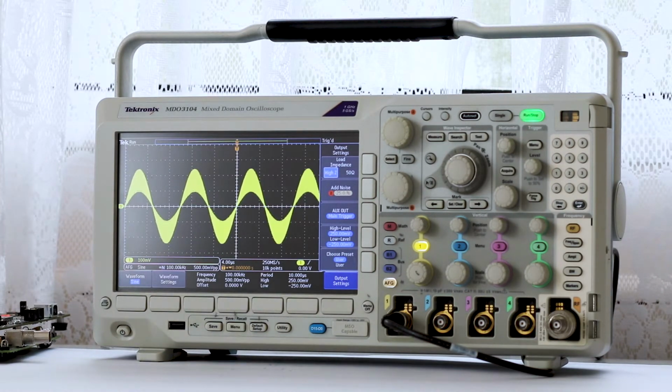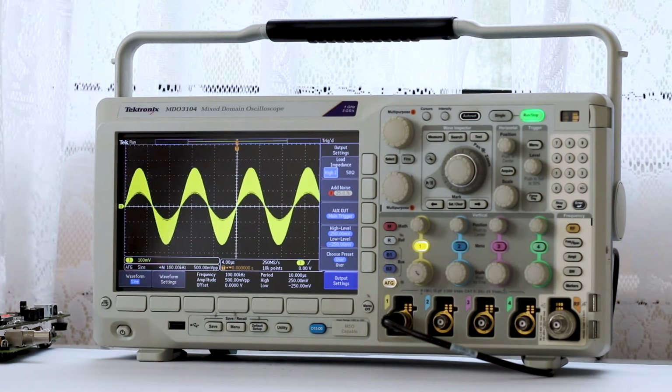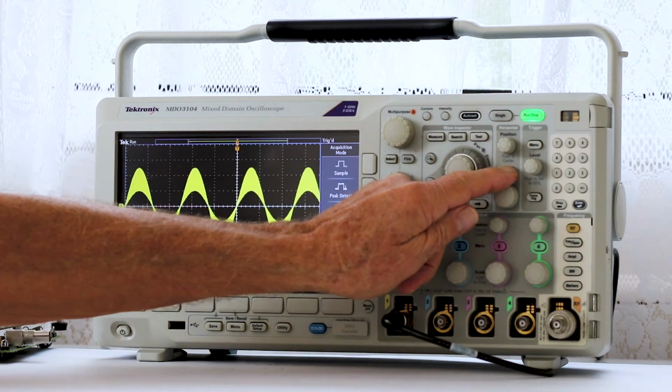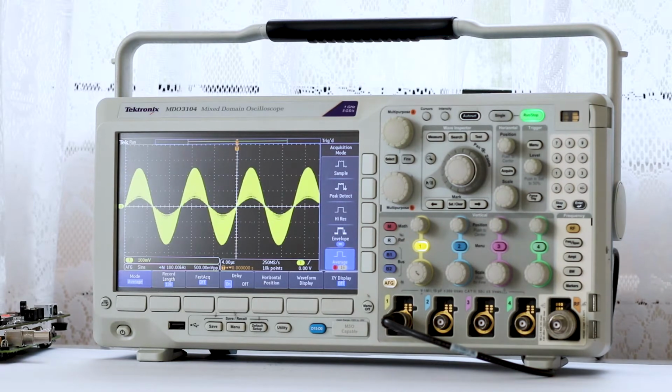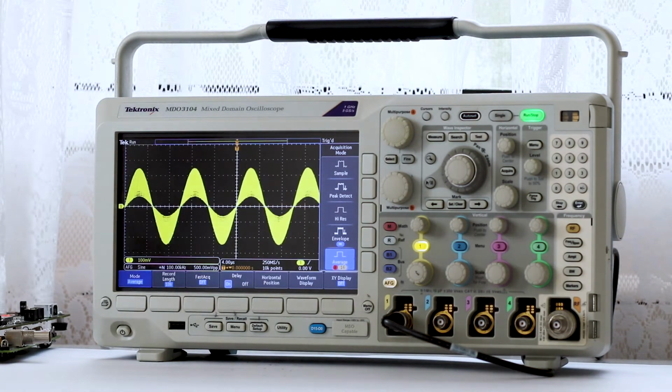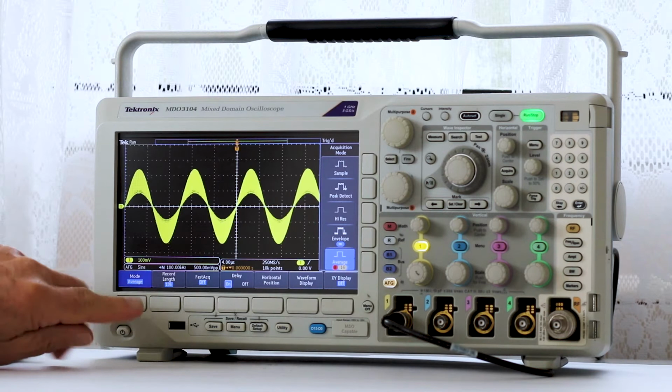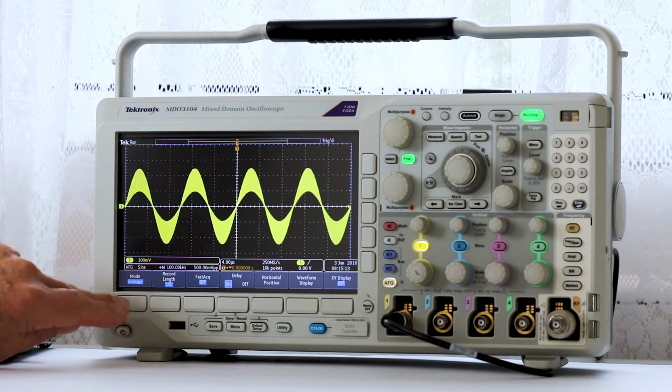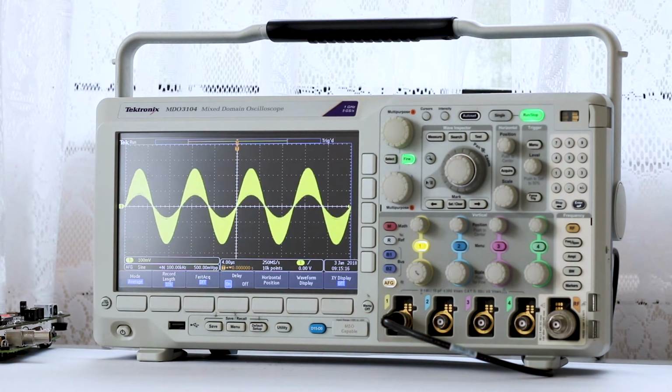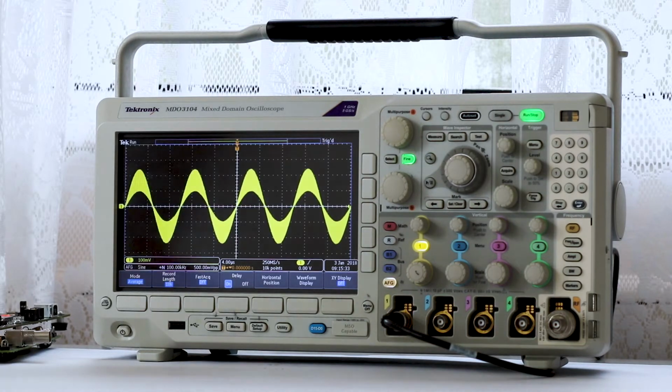Now, press Acquire to bring up the acquisition menu. And press Mode. The fifth menu selection is Average, and as you press the associated soft key, the default number of acquisitions that are averaged to construct the waveform record takes effect.